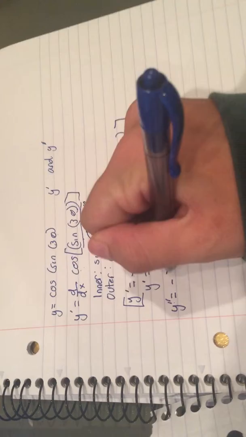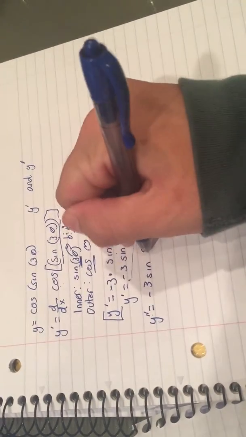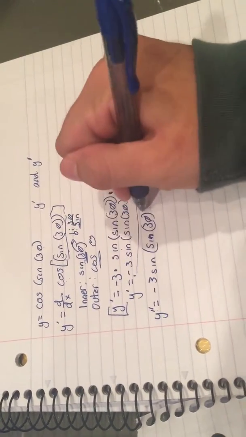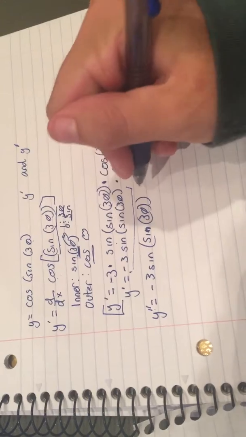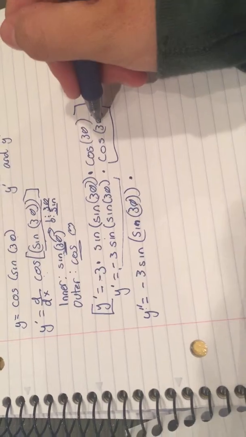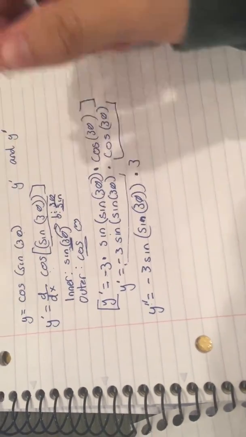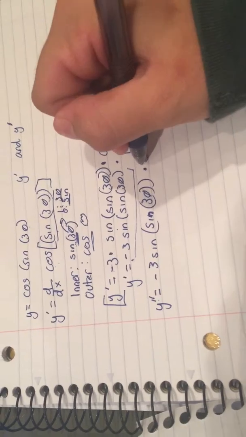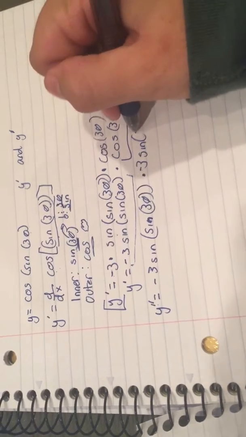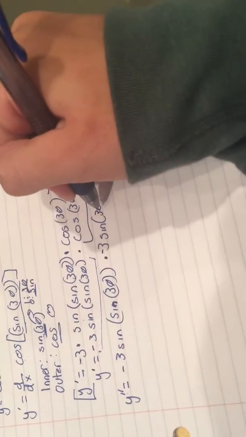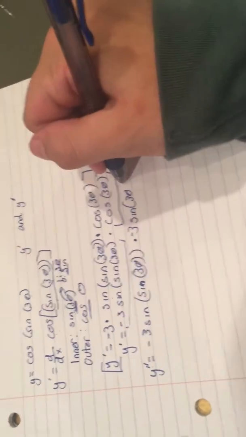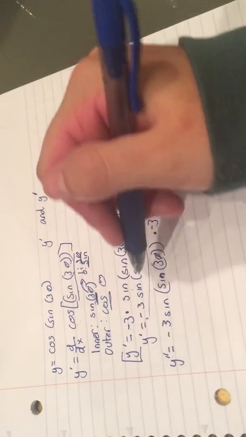So the first one is negative 3 sine of sine 3 theta. Add your parentheses, don't get confused. The first times the derivative of the second. Oh wait, we have that inner again, remember? So derivative of the inner is 3 times the derivative of the outer, which is negative sine. See how I put that negative out in front here? Of 3 theta. Make sure I'm teaching you this right, because that would be horrible if I'm not. Yep, that's good. That's the derivative of the second.